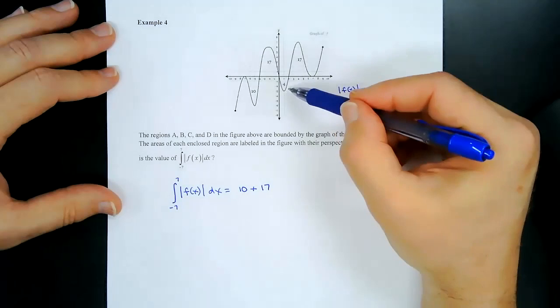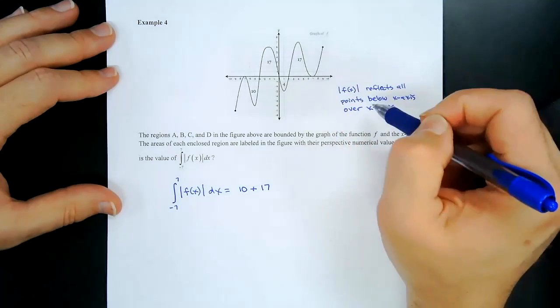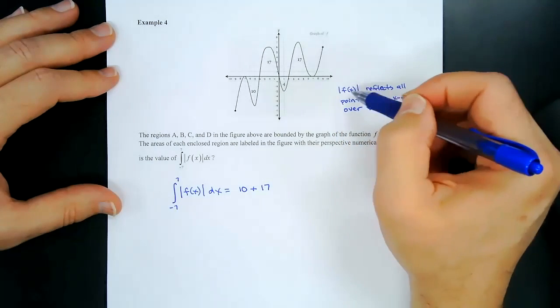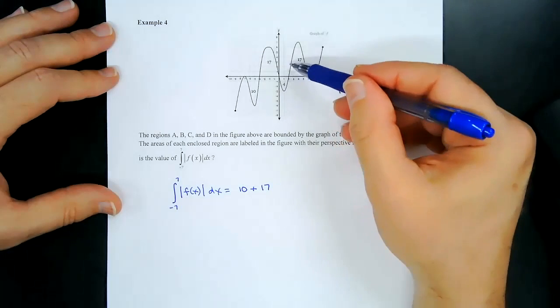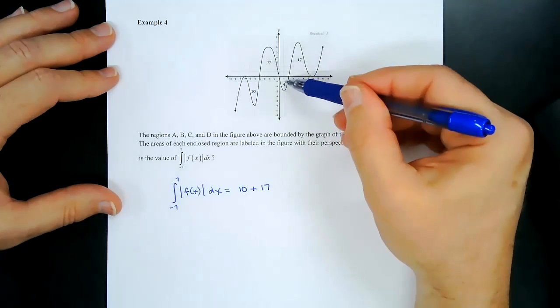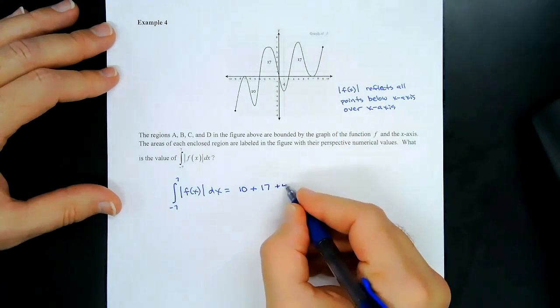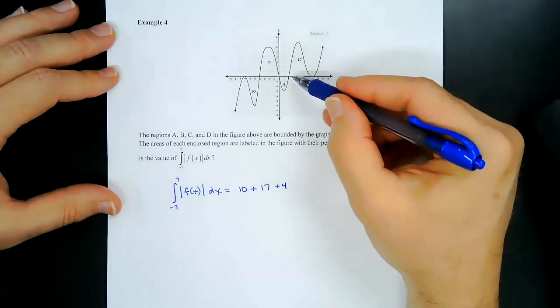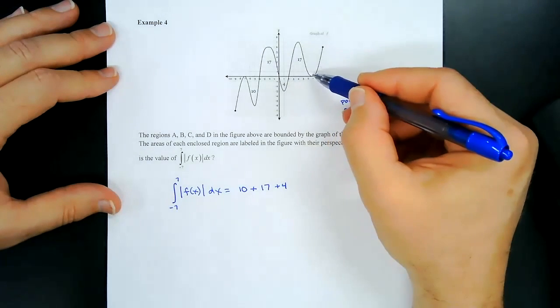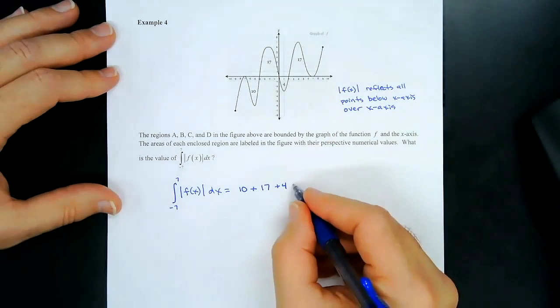And now we go from 0 to 2. This part's below, but under the absolute value of f of x, this part gets flipped over. So now this is positive 4, so plus 4. And the integral from 2 to 7 is positive 17.